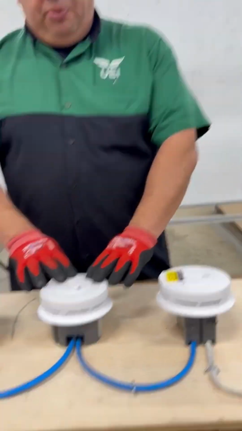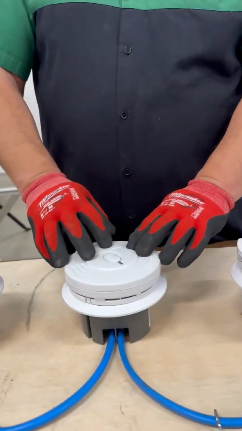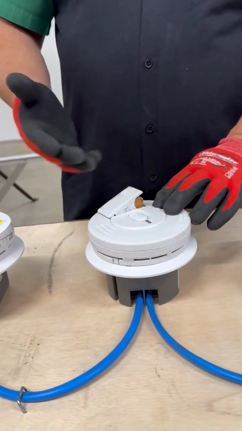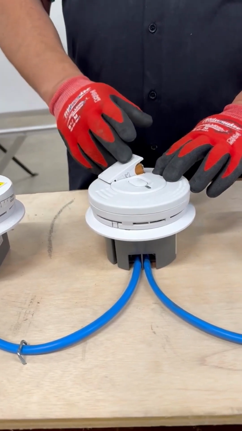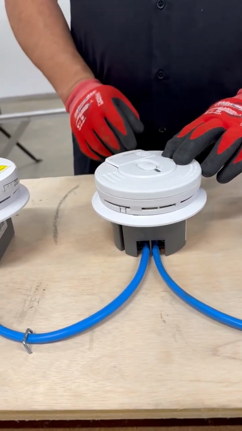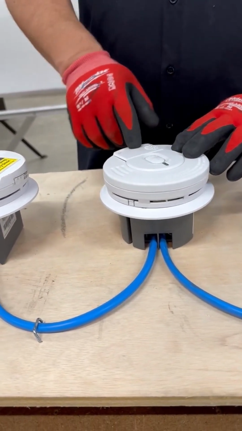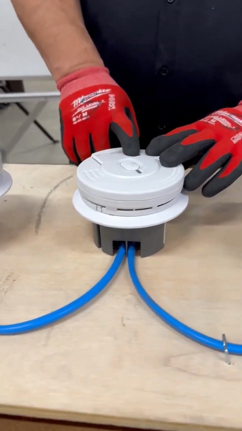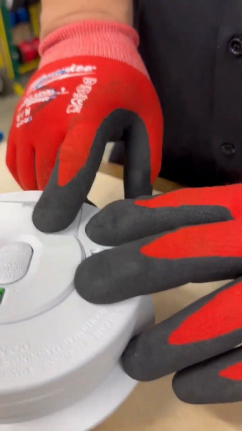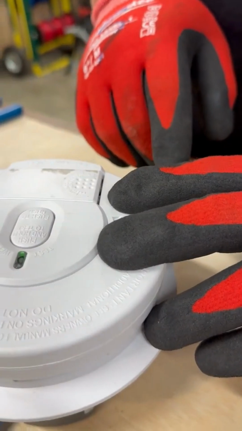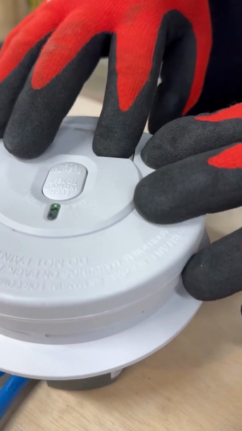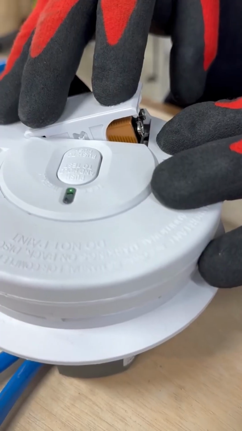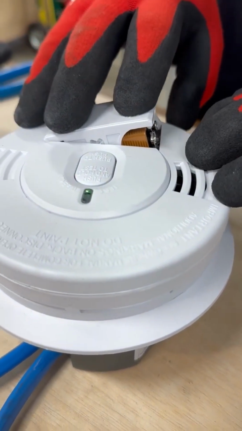One of the other things that I point out to them is a lot of times when you get a service call and you hear somebody saying, oh, it's chirping. Sometimes it's the battery. Sometimes it's like this one. It looks like it has a little malfunction with the battery door not closing completely. So sometimes the contact not making contact can be a point of chirping.